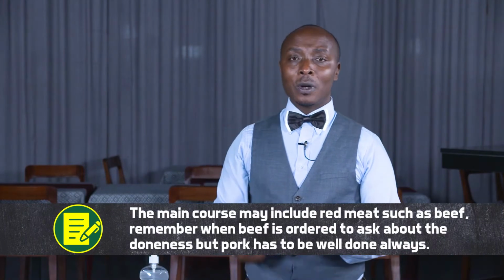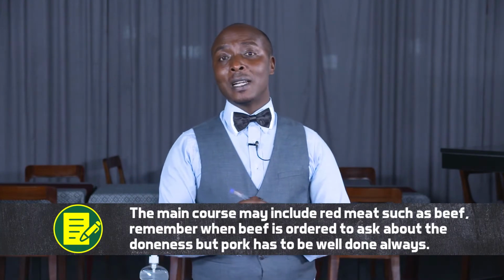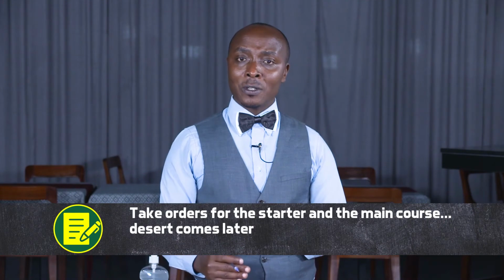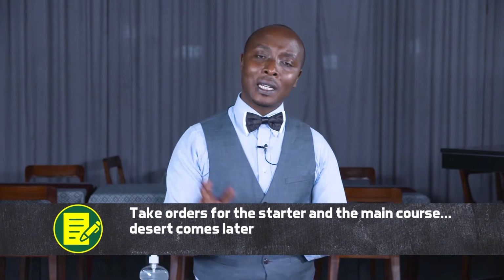And then we have vegetarian dishes. So those are main course. And then we have dessert, assorted dessert. So when you are taking orders, you have to take from the starter, because starter goes with aperitifs. And then you take main course, and then you stop from there. After serving main course, then you can take the dessert order.